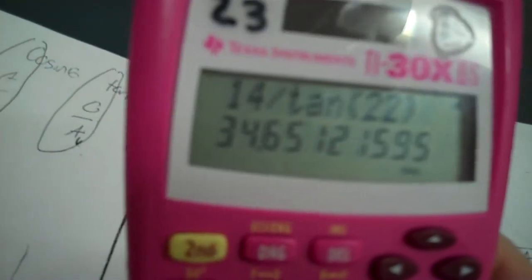Okay, now let's go find the A. So 1 times 14 is 14, divided by tan 22. And that's to be divided like that. If you get 0 point something, you're doing it wrong. Okay, 34.65. Now the A is close to the H, but H is the king. Okay, H should be the longest.